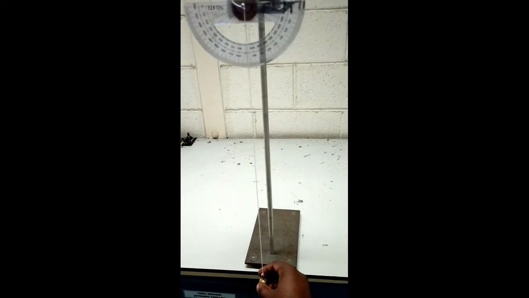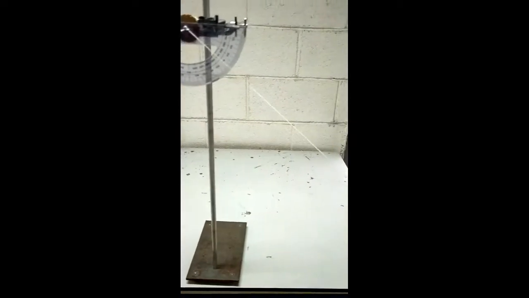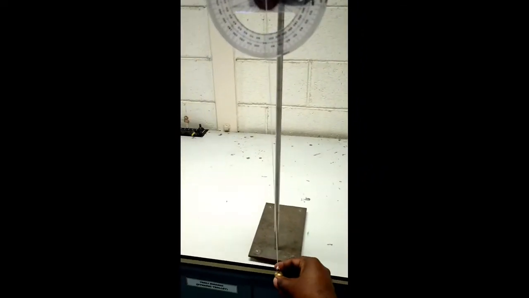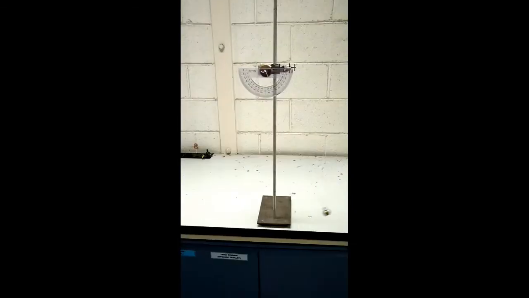The maximum distance from the equilibrium position is known as the amplitude. The period of oscillation is the time taken for a complete oscillation. The frequency is the number of complete oscillations per second.